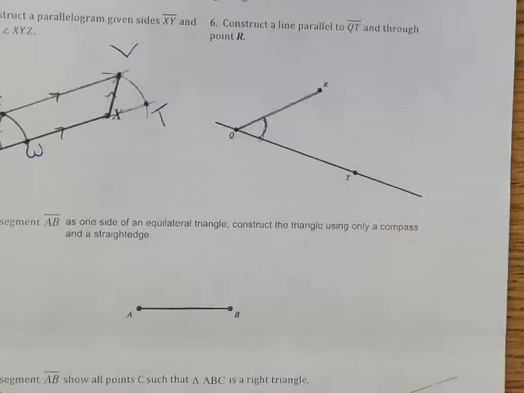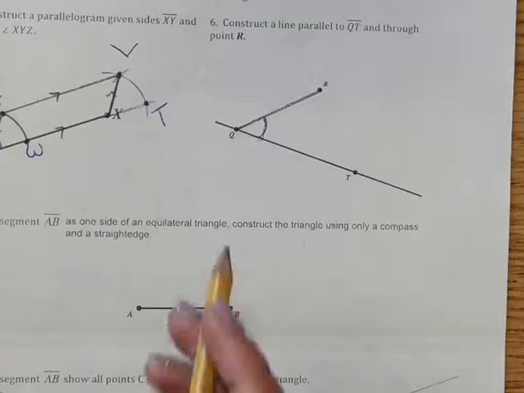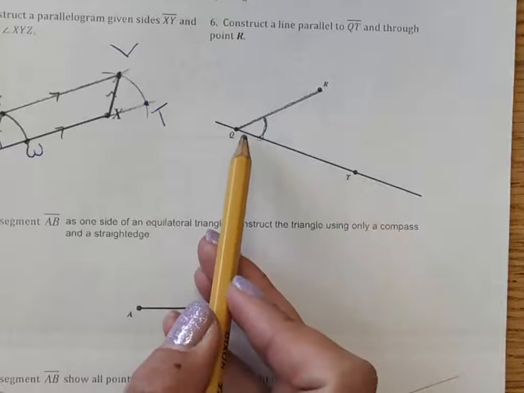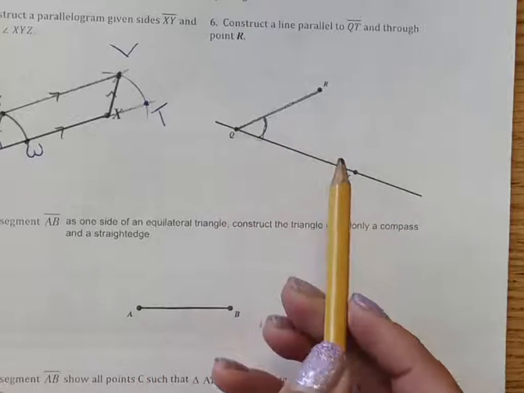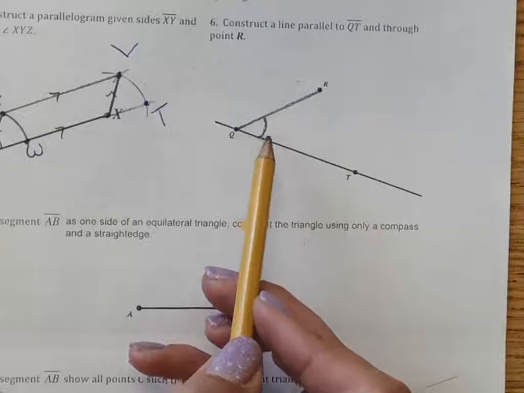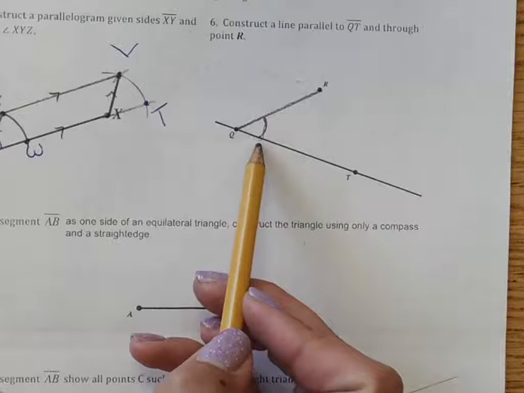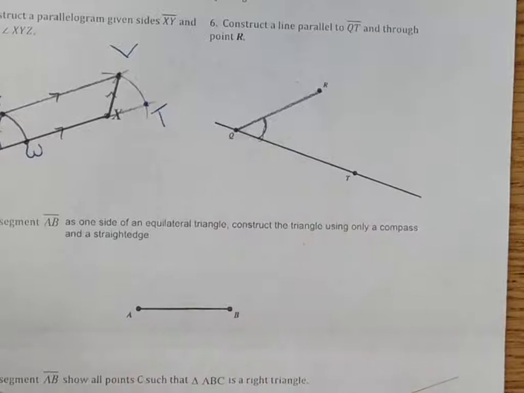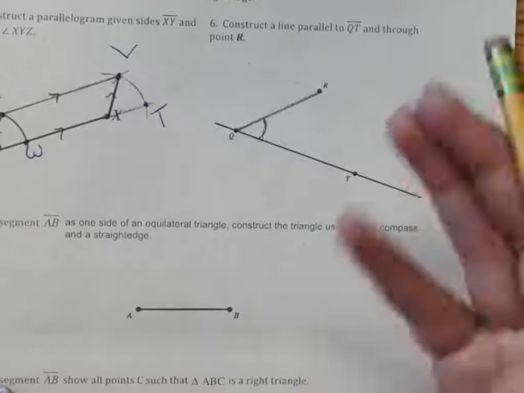For lines to be parallel, they're going to create the same angle. So QT with QR creates this angle. My new line that's going to go somewhere here has to create the same angle to be parallel. So what I'm going to do is erase my little dots that I just put on there.